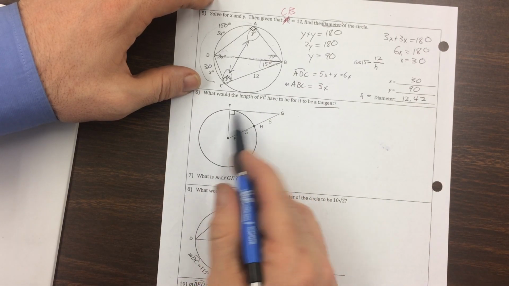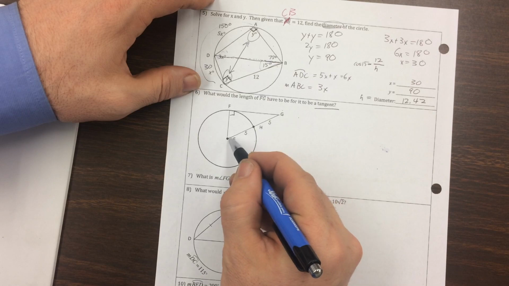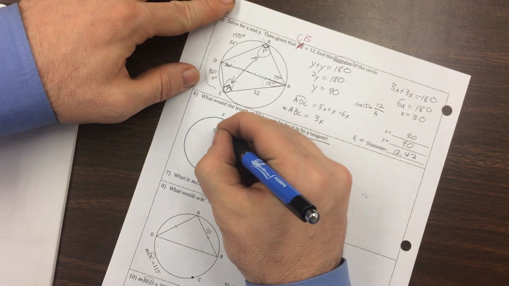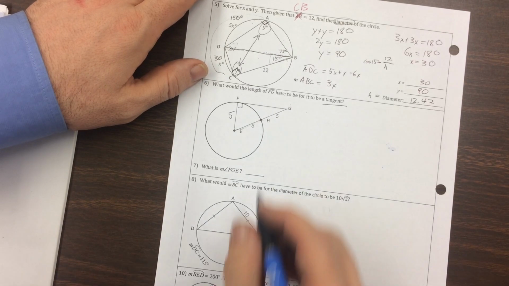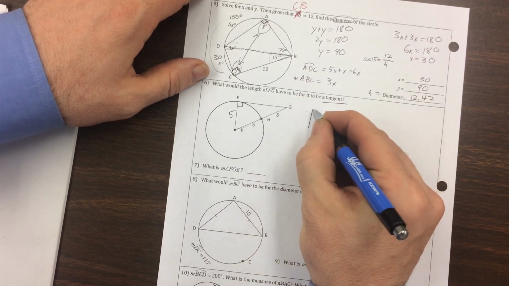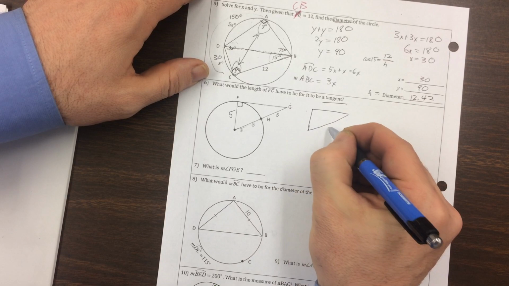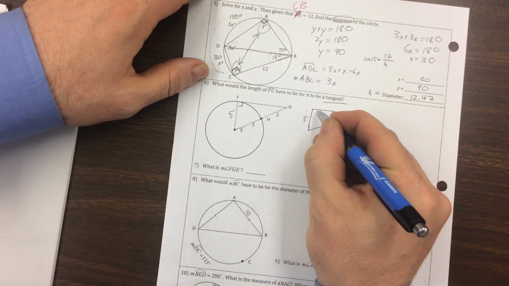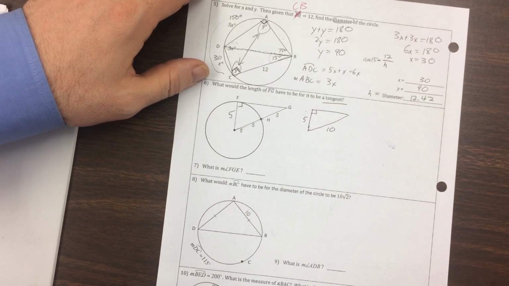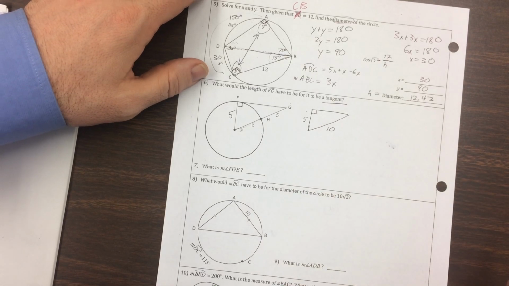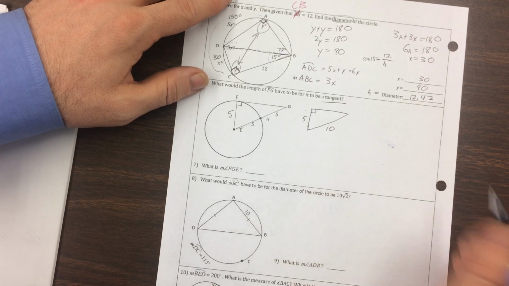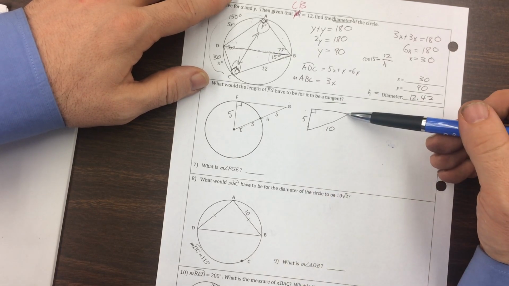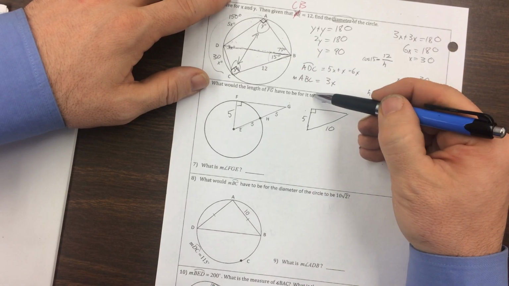This is a right angle because it says tangent, and if this is a radius, then therefore this must also be a radius. So I've got a right triangle with 10 and 5, and I have to find the third length. Now you can use the Pythagorean theorem for this, but I would hope that at least some of you are going to be able to say, wait a minute, I've seen this pattern before.